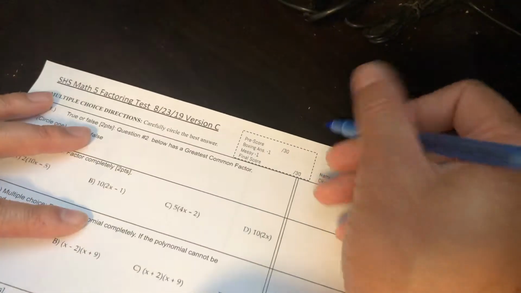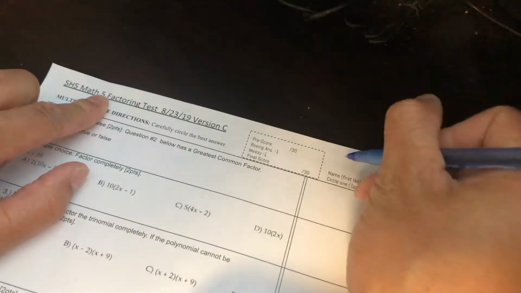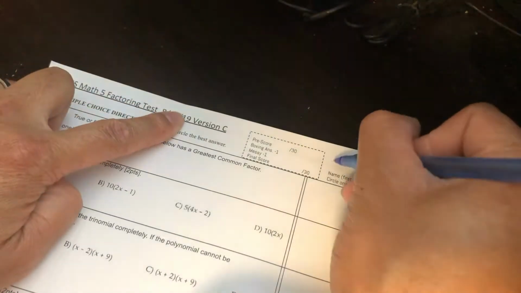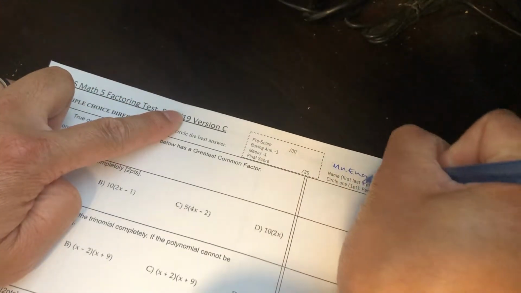Hey, this is Mr. Ng going over the Math 5 factoring test, August 23rd, 2019. This is version C.